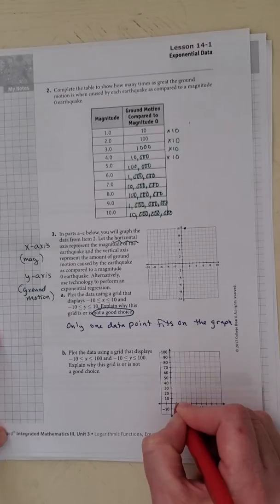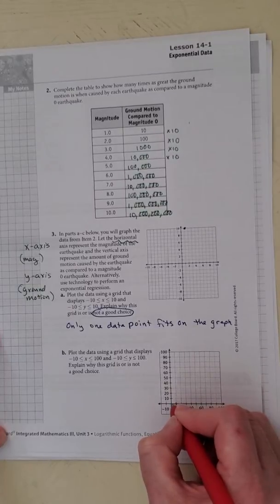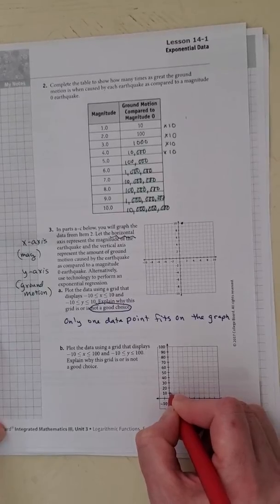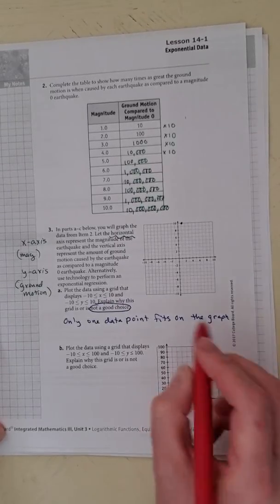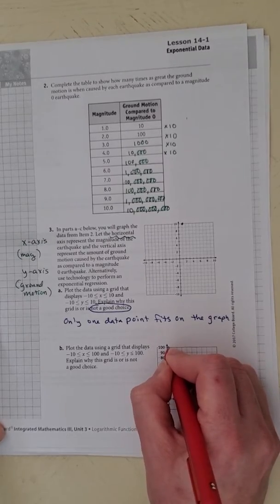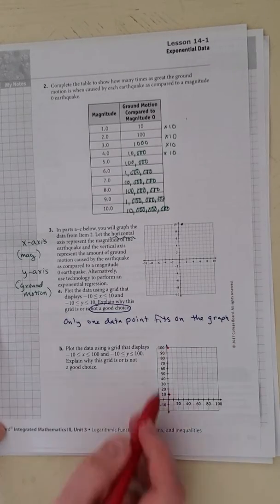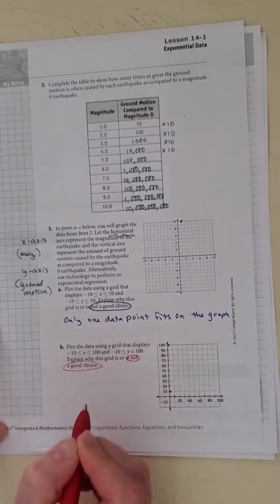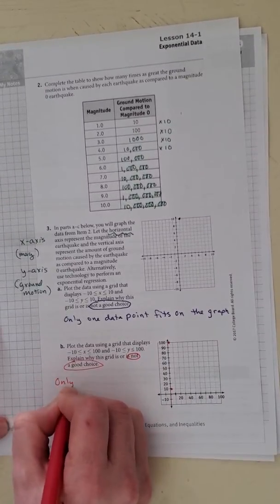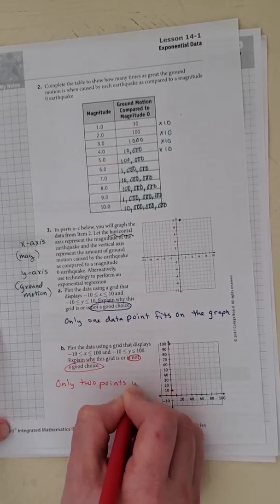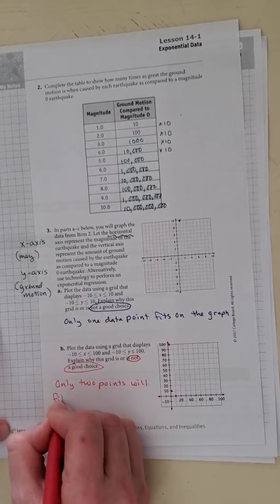So what I see is that my x-axis is going to be really crammed together. It's really hard to see. There's 10, right? So 1, 10 is right about there, very close to the axis. And then 2, 100 will fit. And so I can't really see any more data. So I would say this is not a good choice. Only 2 points will fit on the graph.